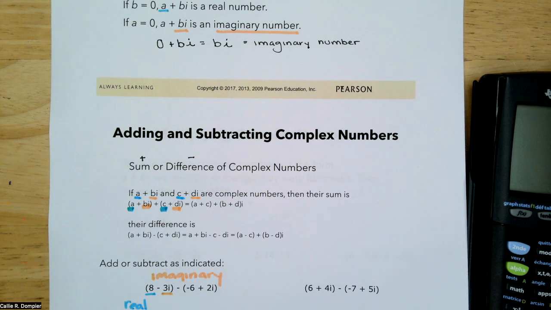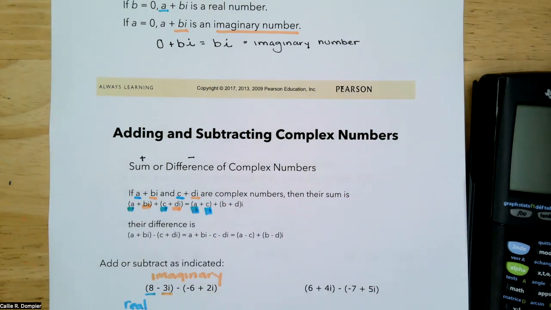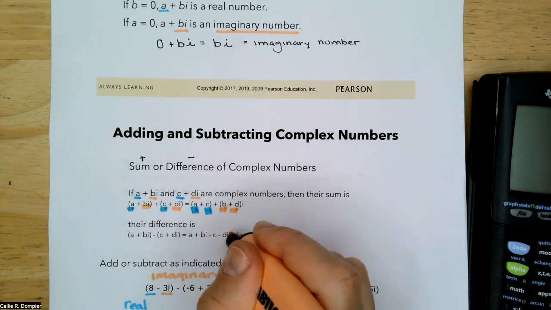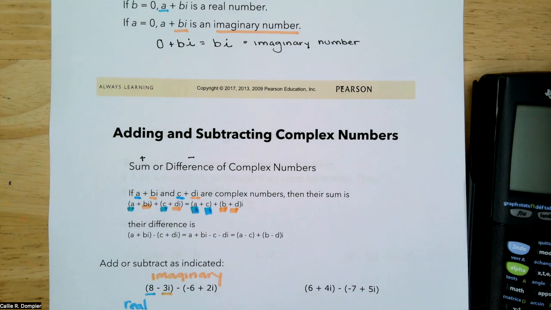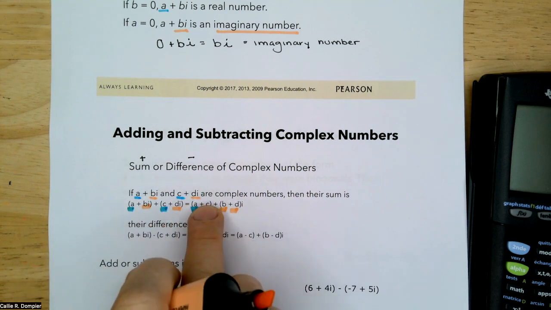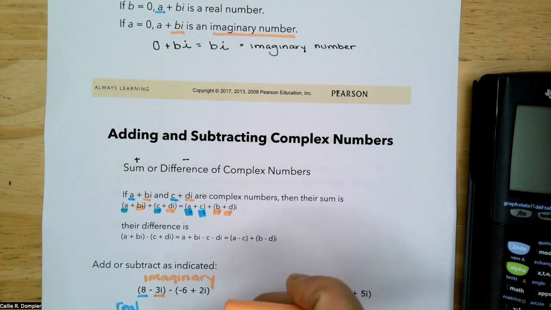Then what we're going to do is take those two real parts, combine them, and then put a plus sign, and then take those two imaginary parts and combine them, and then put an i behind that, or multiply them by i. So basically what this is saying is, take the a and c, combine it, take b and d, combine it, put an i behind it, all right?